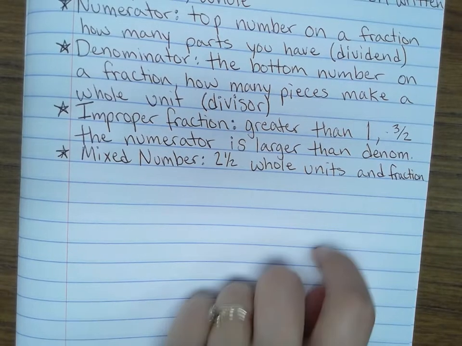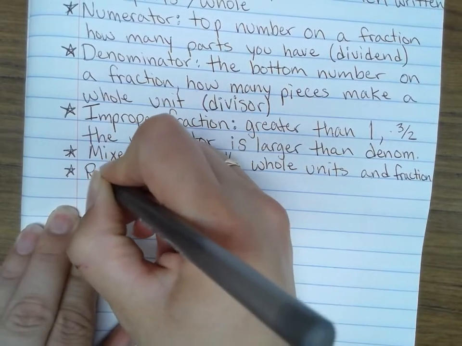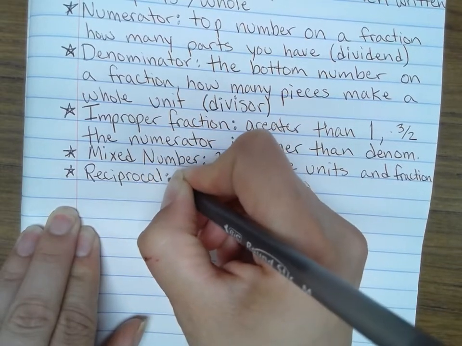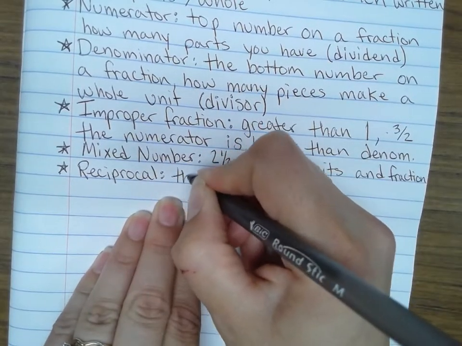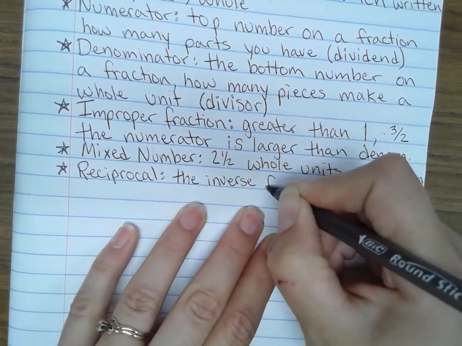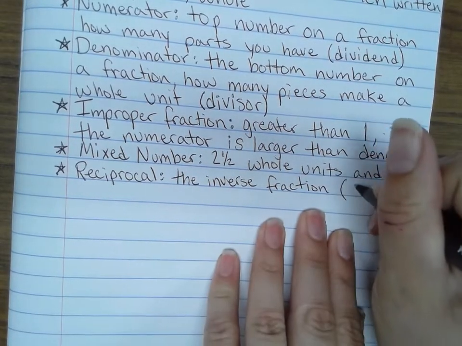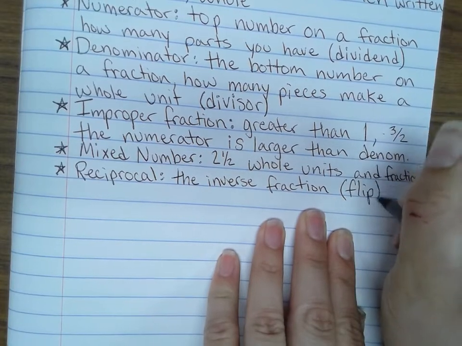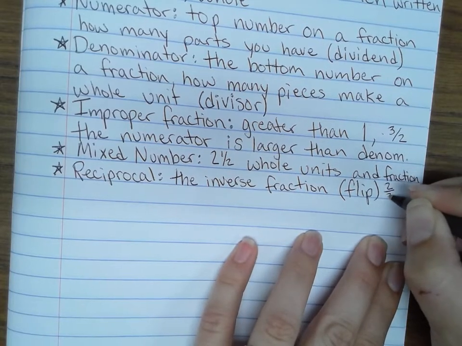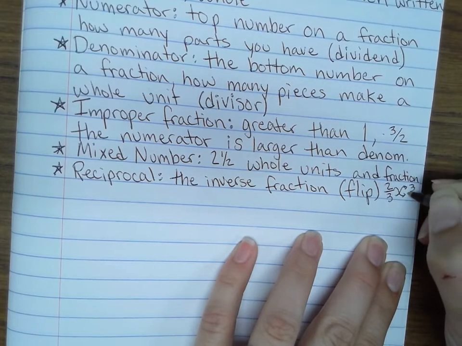Okay. Next one. Reciprocal. Okay, now the reciprocal is the inverse fraction. In parentheses, let's write the word flip. So the inverse of 2/3, we flip the top and the bottom, would be 3 over 2.